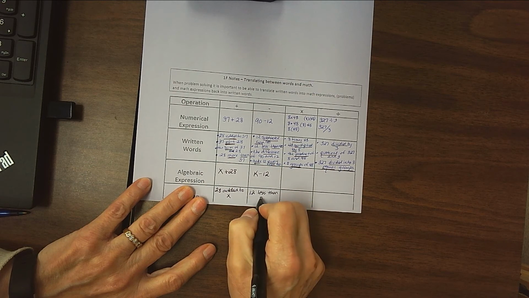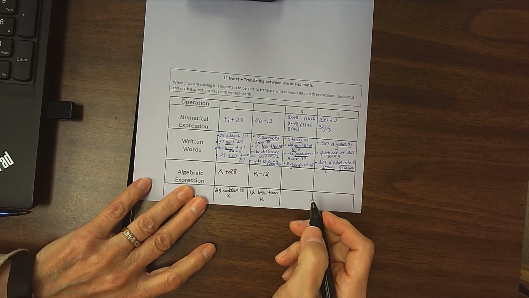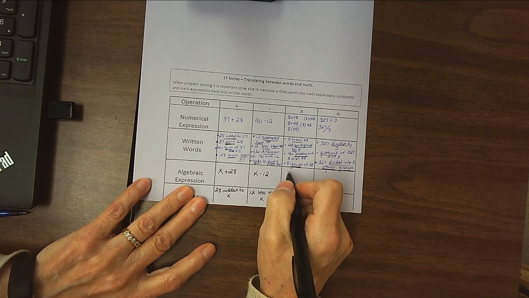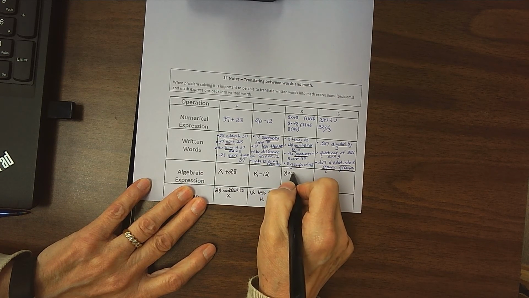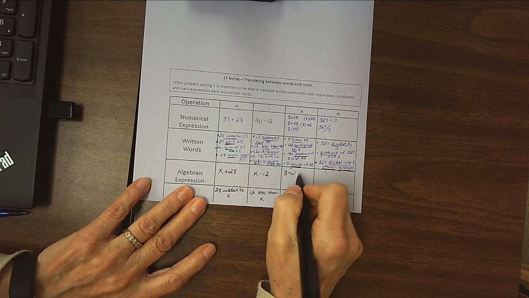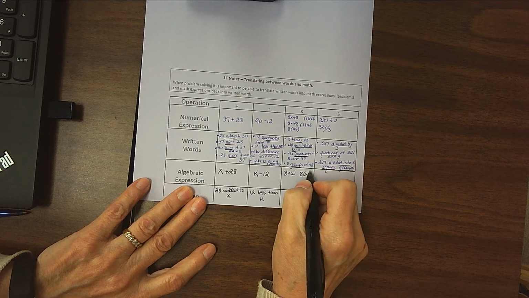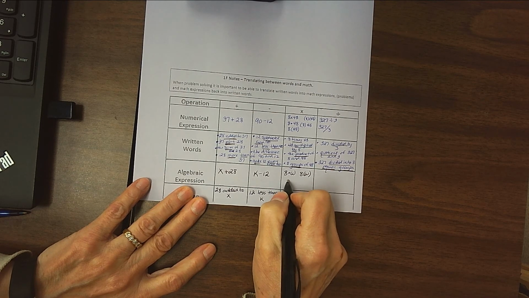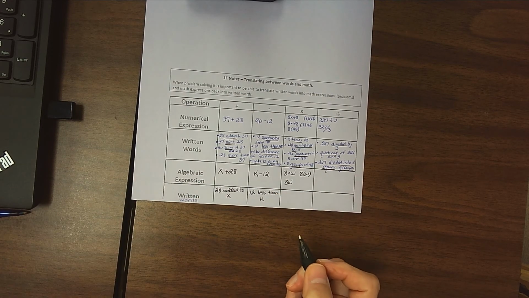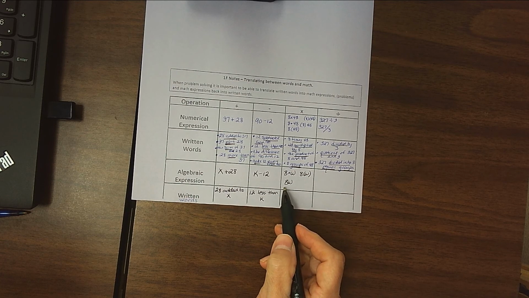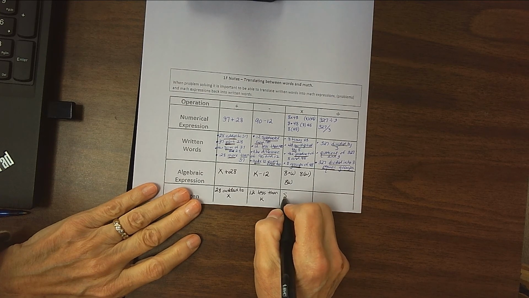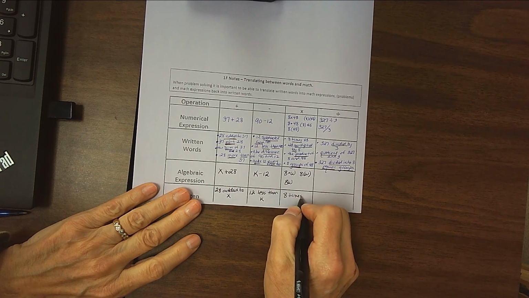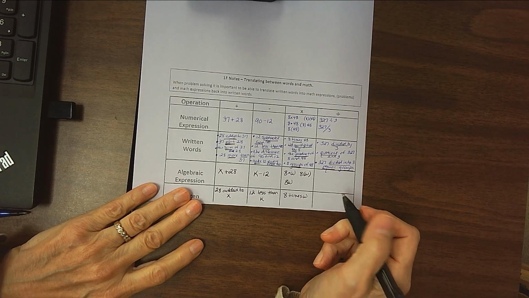Okay. Another algebraic expression might look like this, k minus 12. And a way to write that one might be k minus 12, or 12 subtracted from k, or 12 less than k. All right, then we've got algebraic expressions with multiplication. So we could have 8 times w. We could even just have 8w. When we're doing algebra and you see a letter and a number together like this, then they mean multiplication. So this is 8 times w.